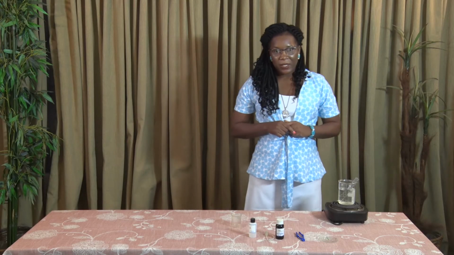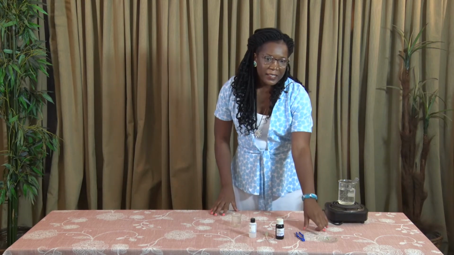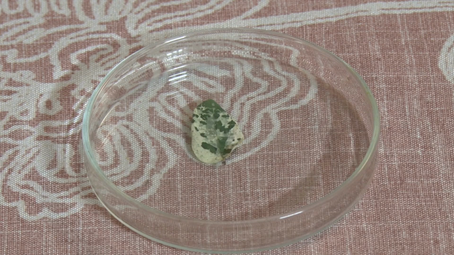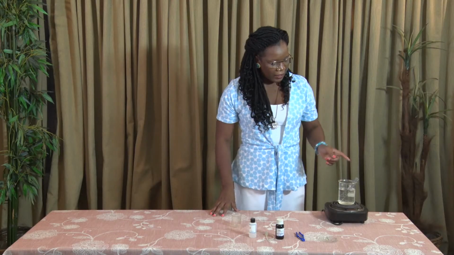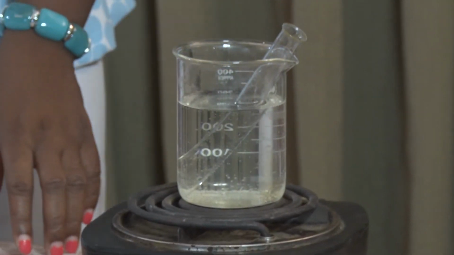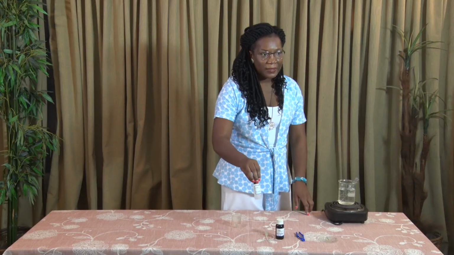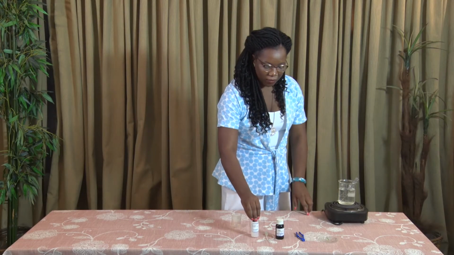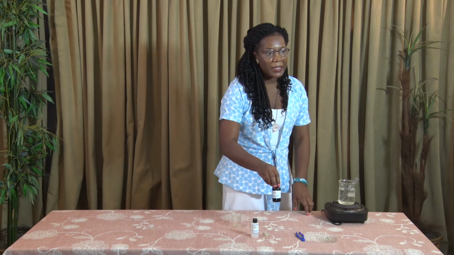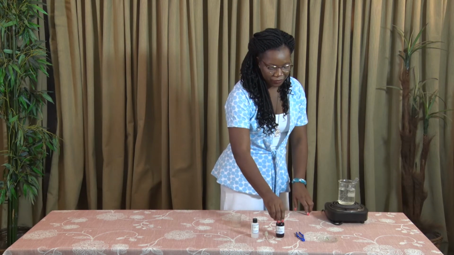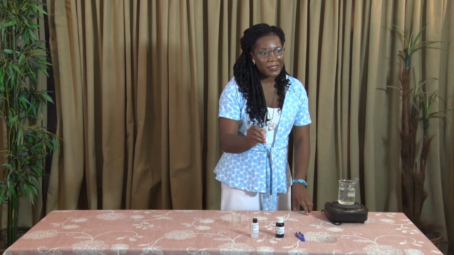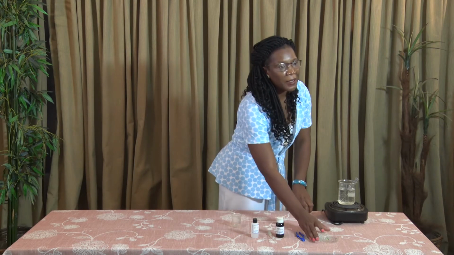We will use these materials: a variegated leaf, that is a green and white leaf. The green parts have chlorophyll, and there is no chlorophyll in the white parts. A water bath, boiling tube, alcohol, ethanol, iodine solution, a pipette, and a petri dish.